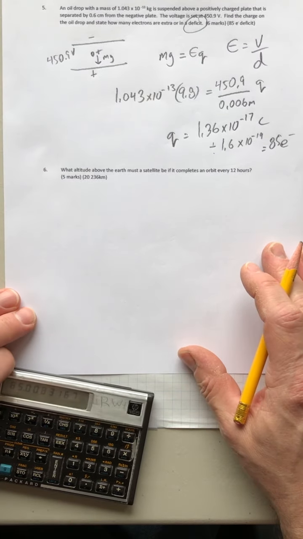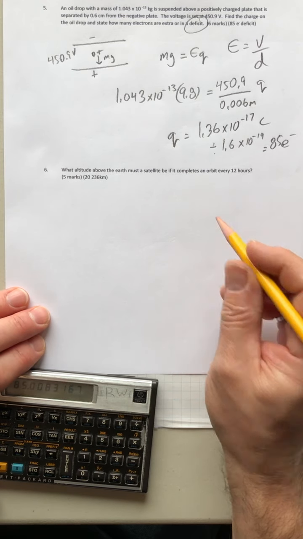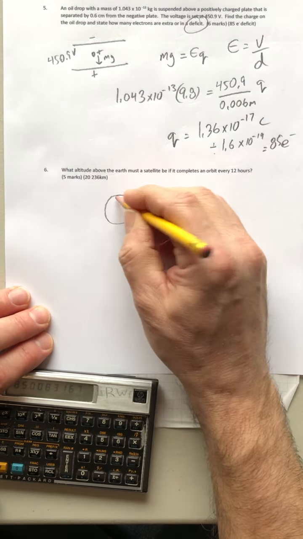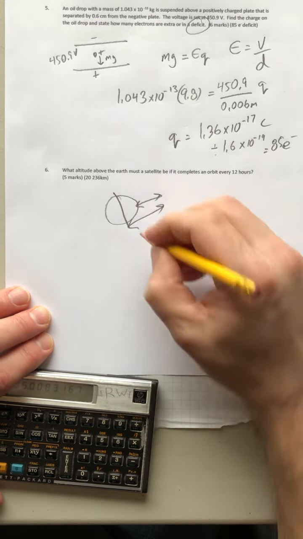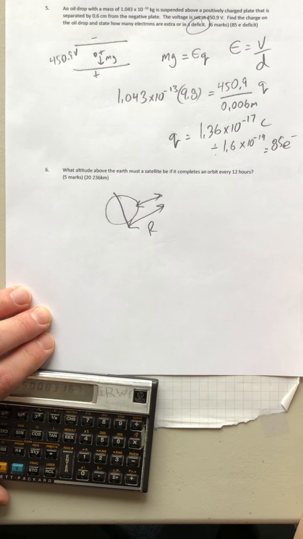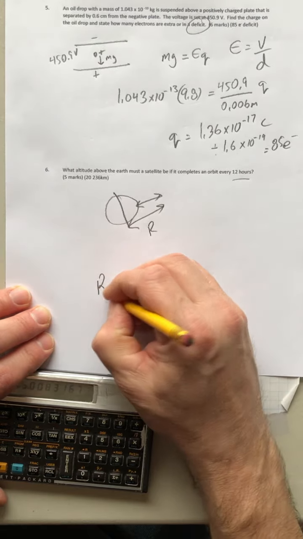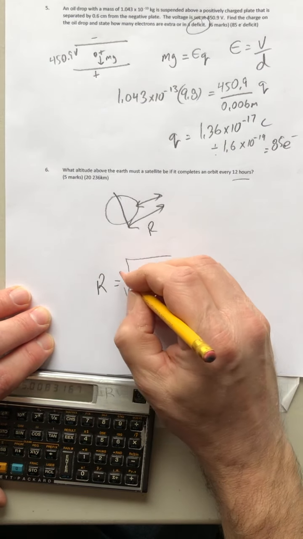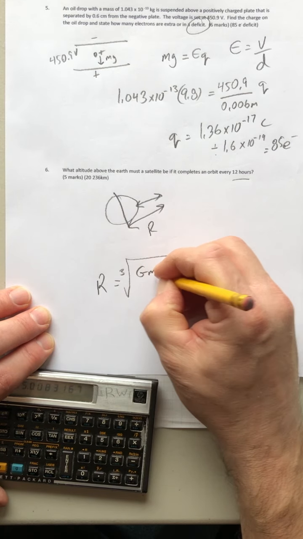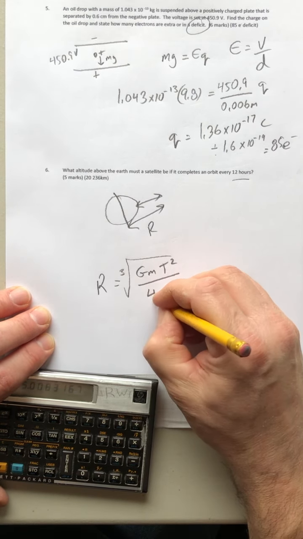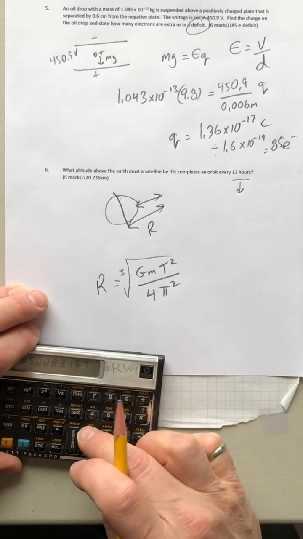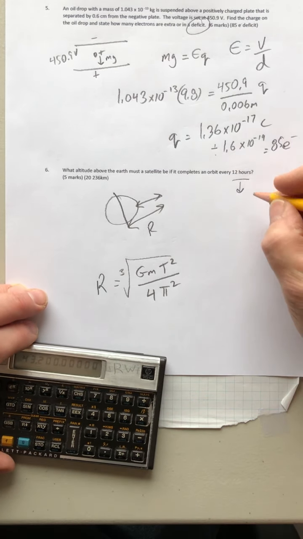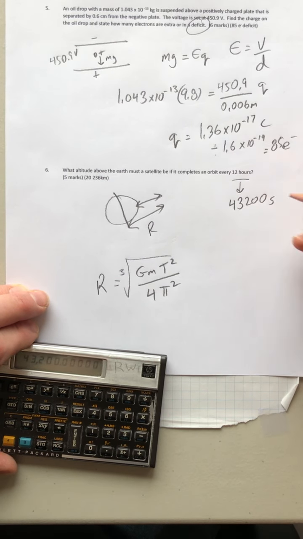Okay, last question, 6. What altitude above the Earth must a satellite be to complete the orbit every 12 hours? So here's the Earth. They're asking for that number, but my formula is based on this distance. And if we want to find 12 hours, so we derived this formula already. This would be probably one that you might want to memorize. You could derive it on the spot. Okay. We have everything here. 12 hours, we're going to have to change that though. 12 times 3,600 seconds is 43,200 seconds. That's going to go inside there.